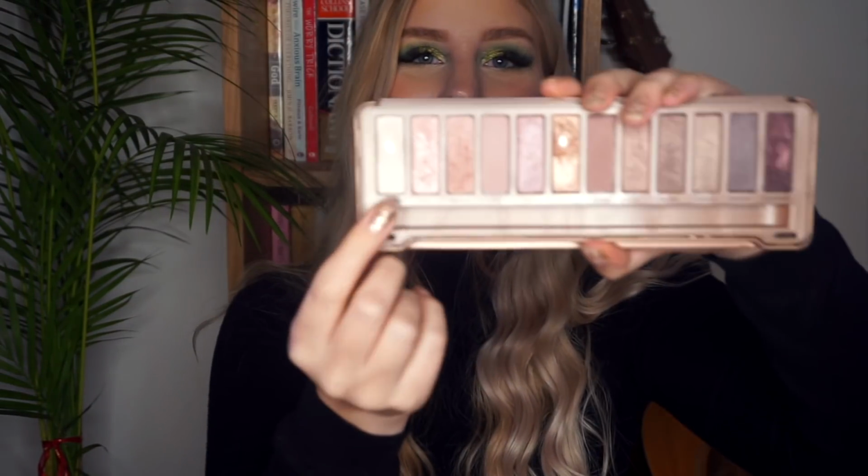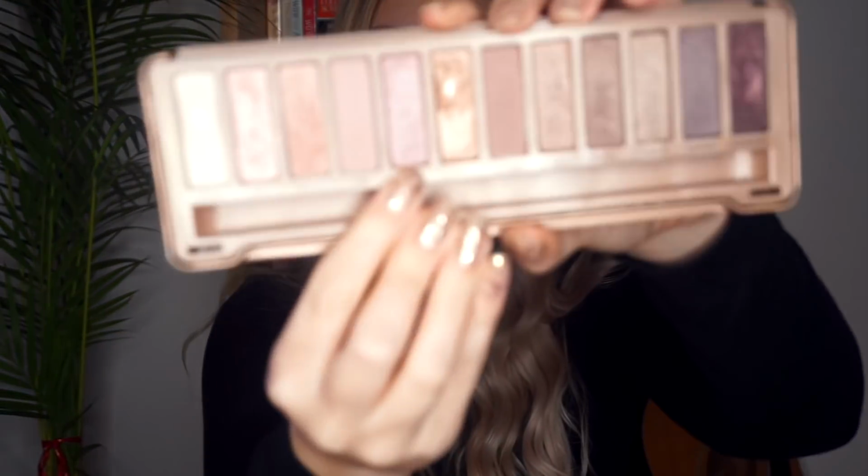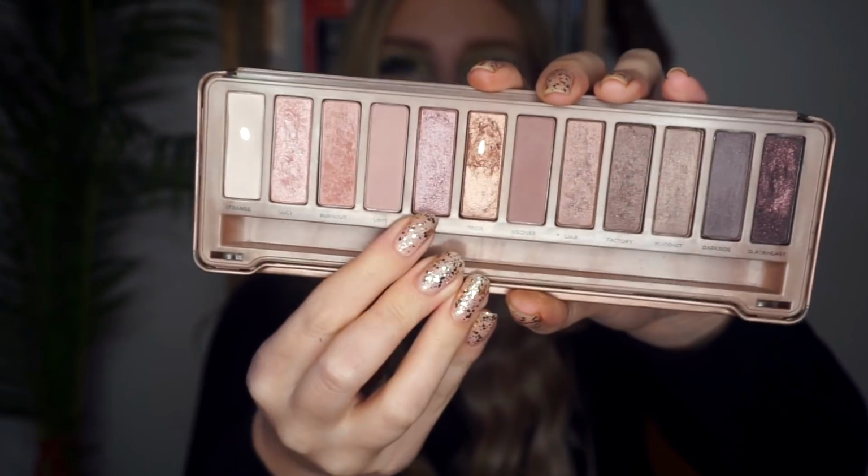So 17 comes from my Naked 3 palette, and let's see which shade it's going to be. So it's 13, 14, 15, 16, 17. So 17 is the shade Buzz, which is just this kind of pink toned shimmer right here. It's actually quite a nice shade. So there you have Buzz. It's just like a really nice mauvey kind of shimmery shade. It's actually one of the more flakier shades in that palette, so I'm really excited to play around with this more. So that's going to be the first shade I'm going to work on, which comes from my focus palettes.